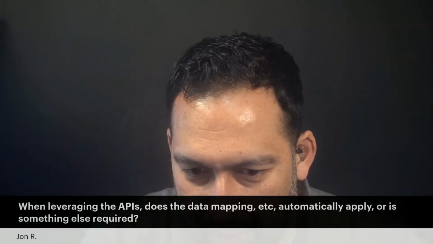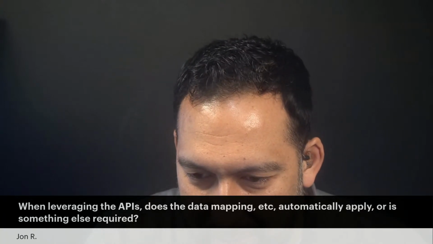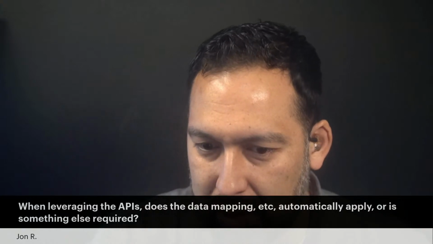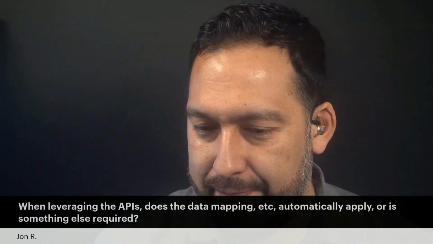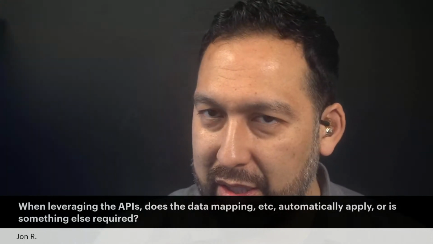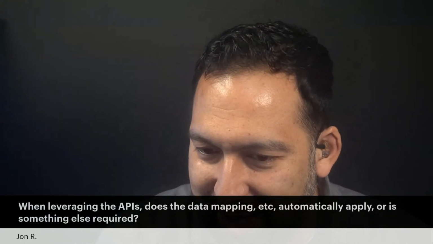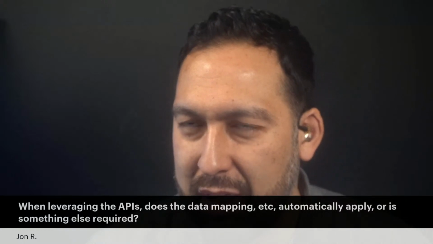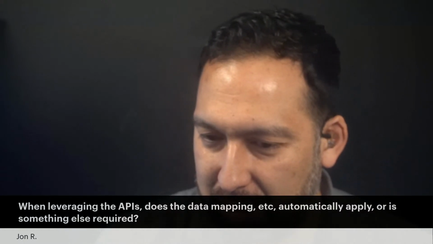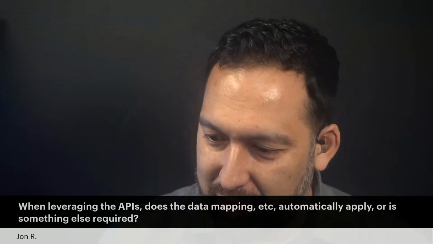Here's another question. When leveraging the APIs, does the data mapping, etc., automatically apply, or is something else required? Yeah, so there is an API to do the grounded calls. It's effectively an Azure OpenAI call, but you're giving it a data source to use, and so it knows that it's going to use that data source.